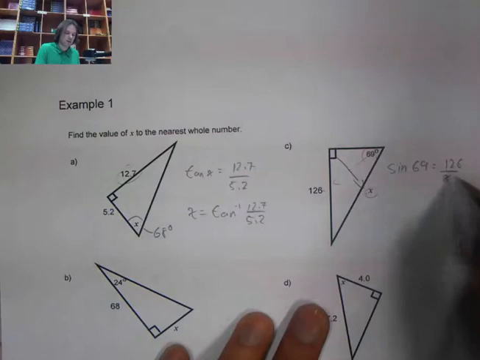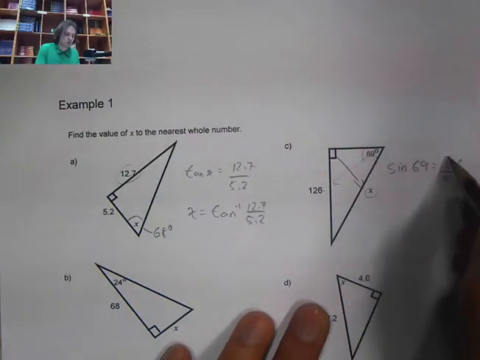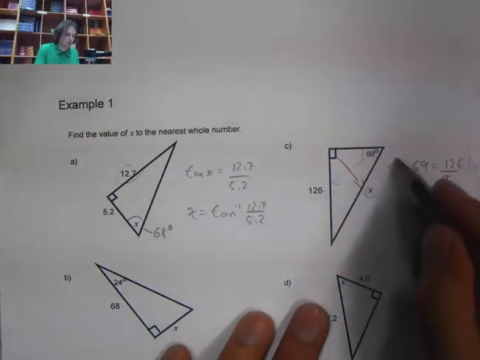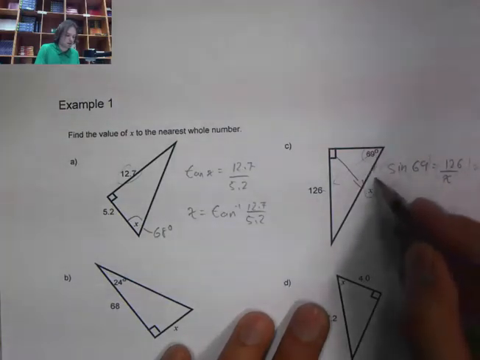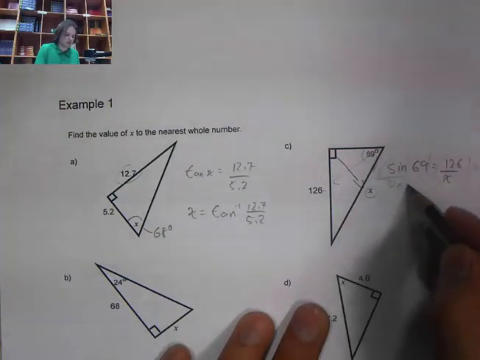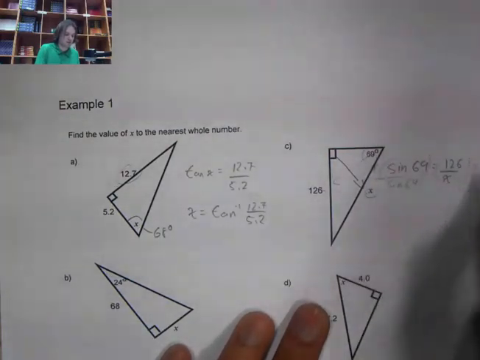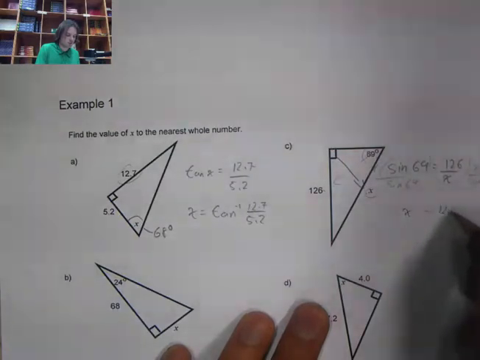126 all over x. Now I'm going to rearrange this. I want x on top, so multiply by x, and divide by sine 69. Okay, so I end up getting x is equal to 126 all over sine 69.